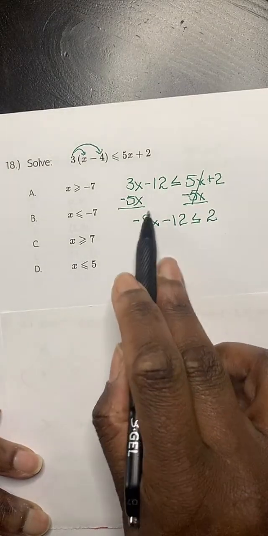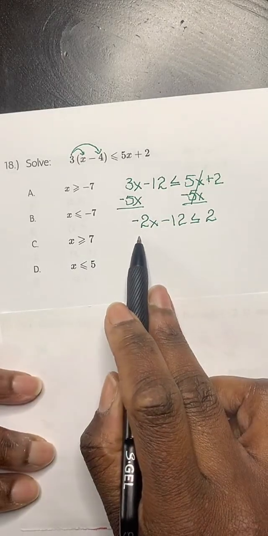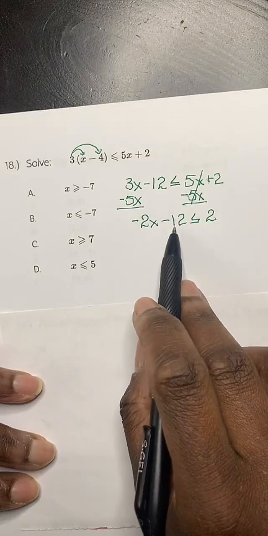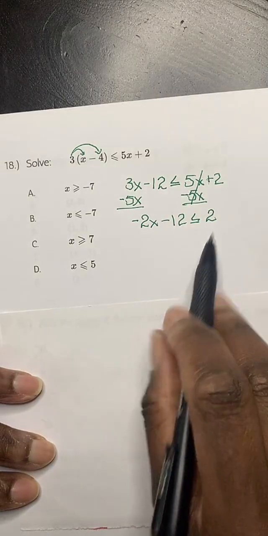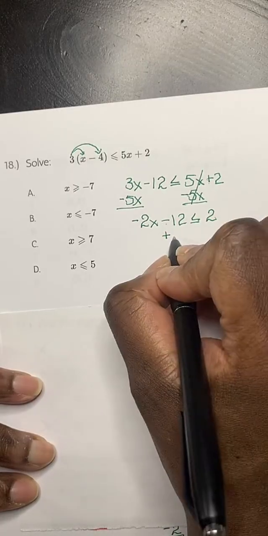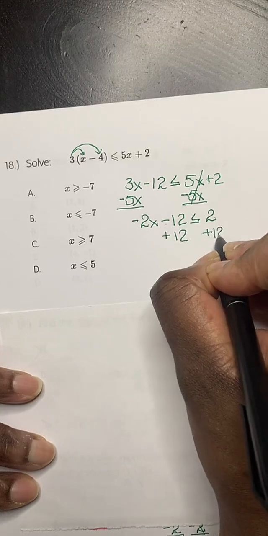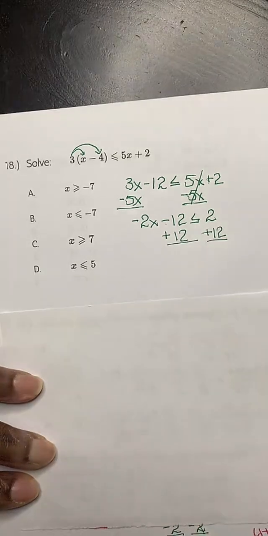So now I want to keep my x and have it be by itself, aka isolation. So I want to move this minus 12 to the other side. So I have to do the inverse of minus by adding. So whatever I do on one side, I have to do on the other side of the inequality.